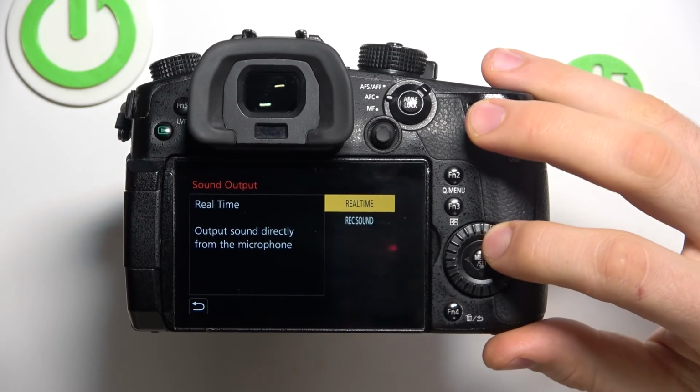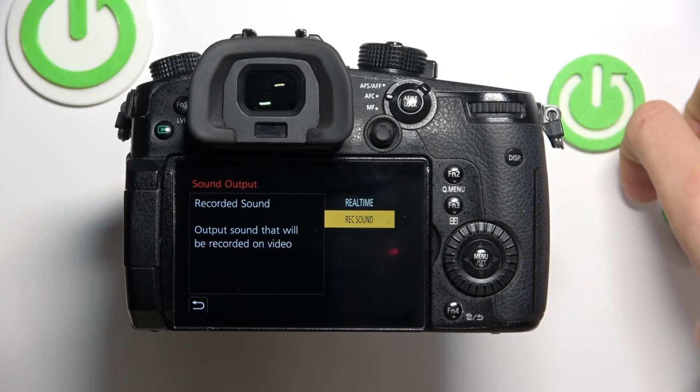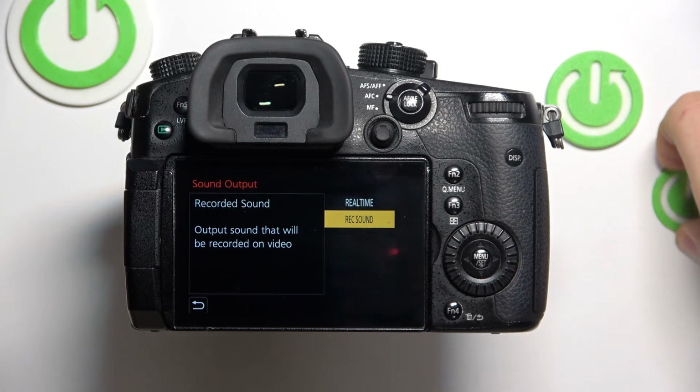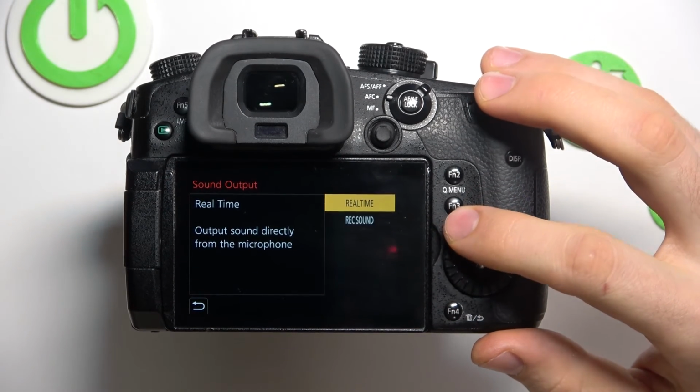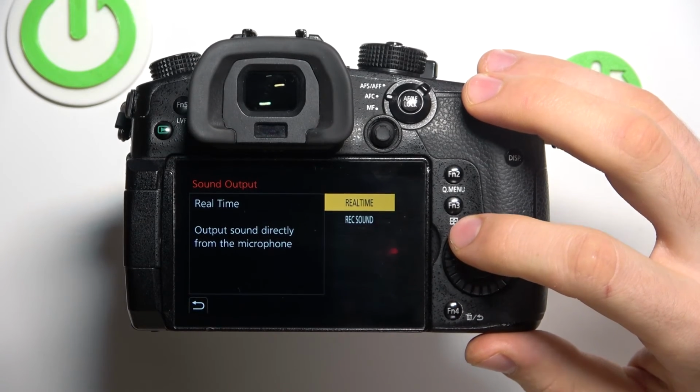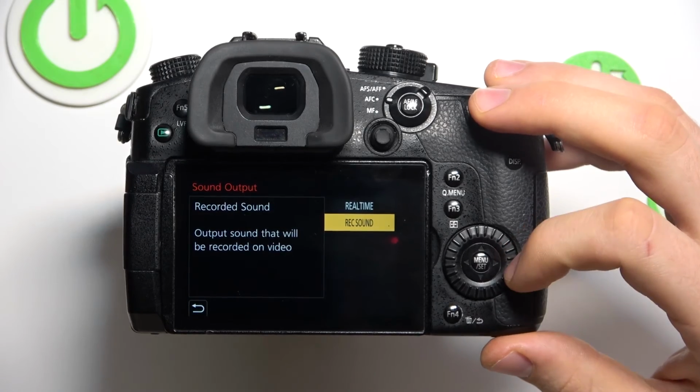But rec sound, so when this setting is selected, the camera outputs audio from previously recorded footage during the playback. So this means that when you review recorded clips or footage on the camera, you will hear the audio that was captured during recording. It allows you to listen to the audio playback without having to transfer the footage to another device. So essentially, real time is for monitoring audio during recording, while rec sound is for listening to audio during playback of recorded footage.